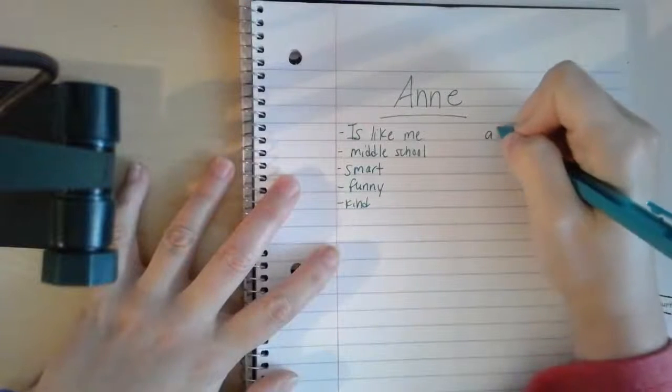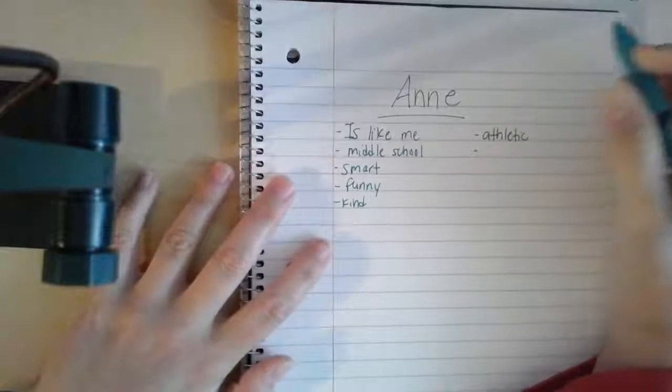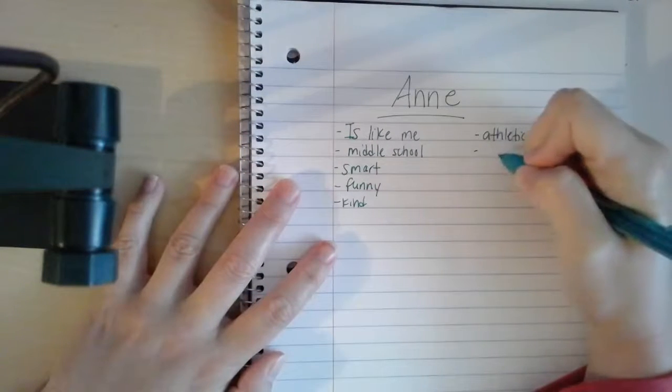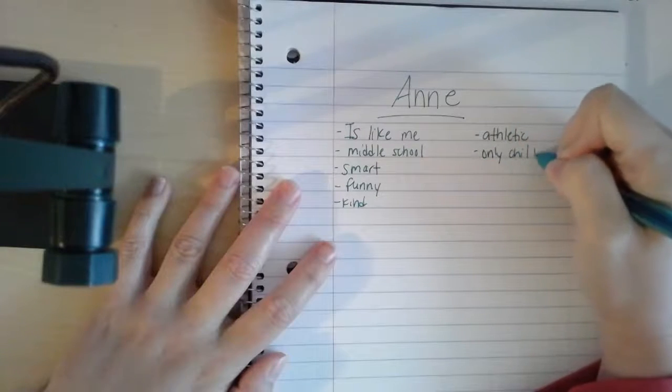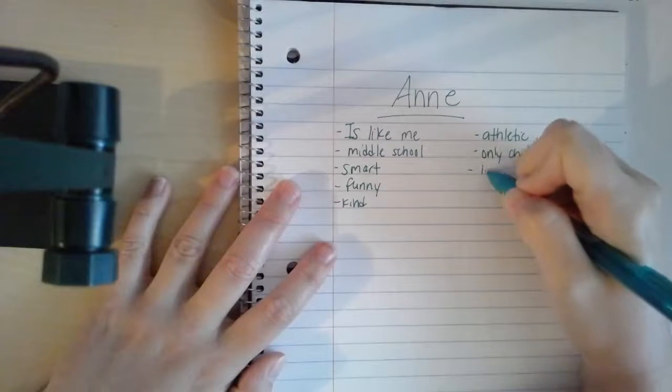I would like for her to be athletic. I was trying to decide about her family, and I had a brother, but I think I'd like for her to be an only child. I think she likes school.